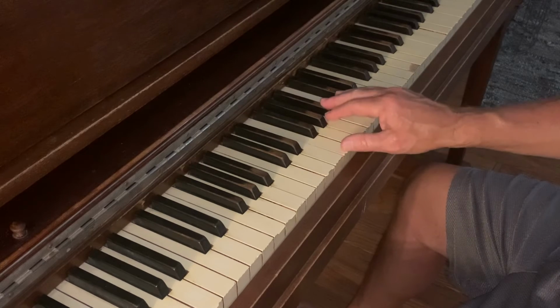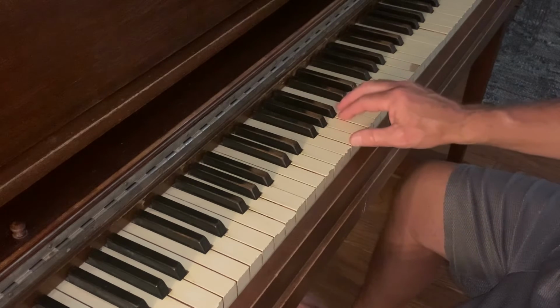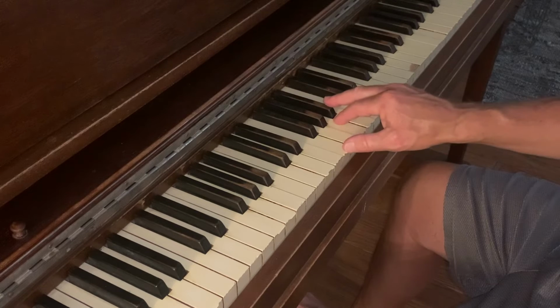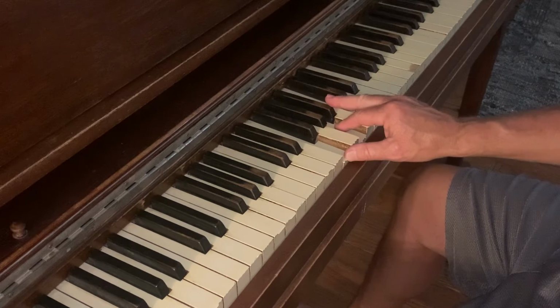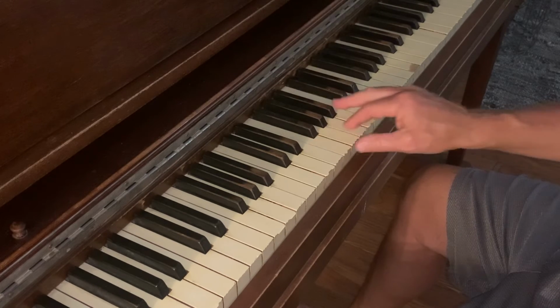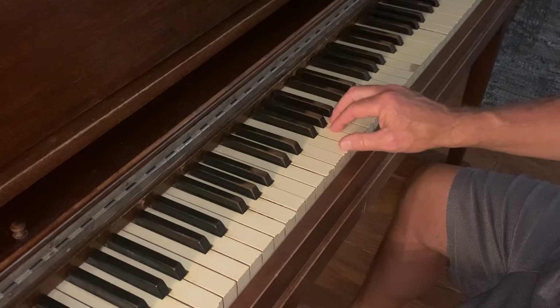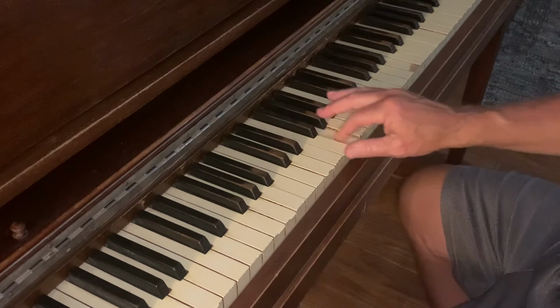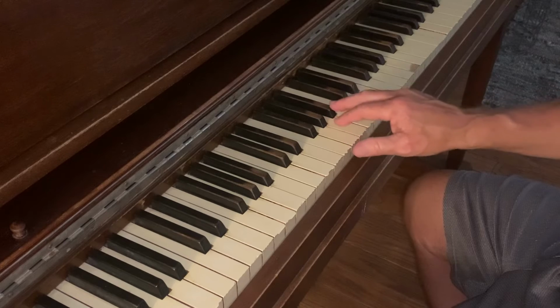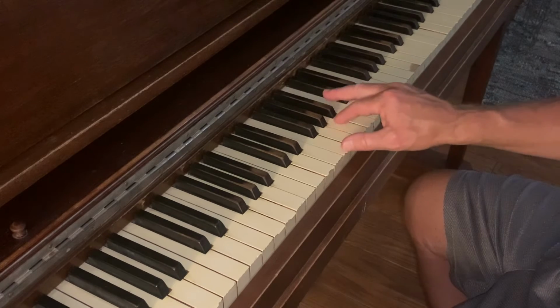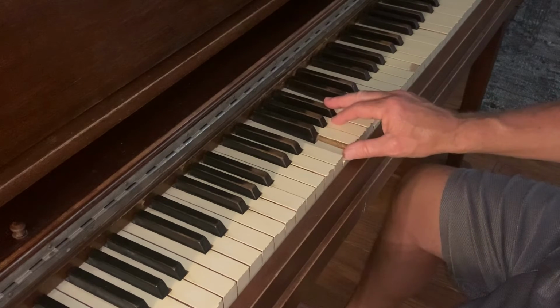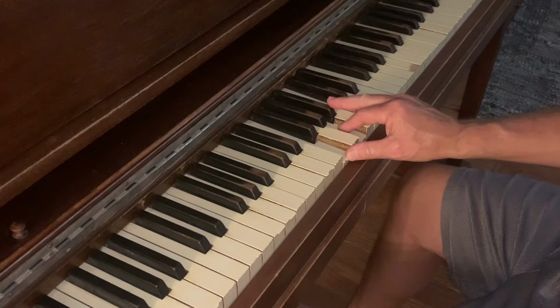And then the 4 would be the B flat. So you've got whole step, half step, full step. So F, A, C. So that's an F chord.